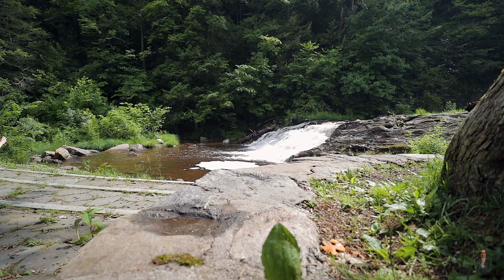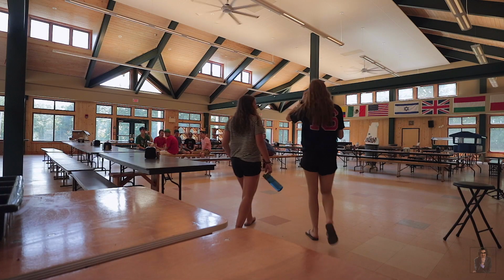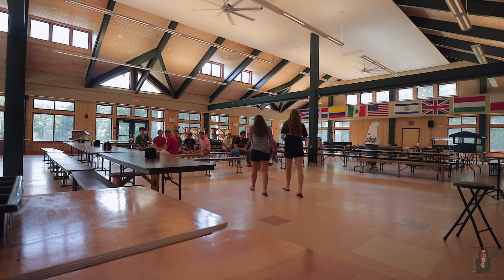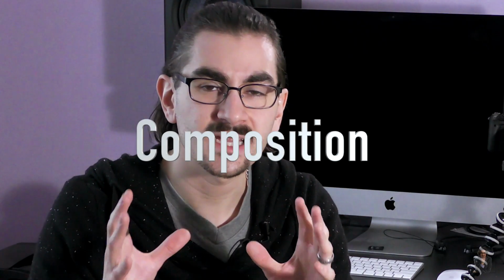But if there's a lot of motion, like if you've got rushing water or a lot of people moving, generally you will accentuate the motion. You'll actually get more cinematic motion by keeping your camera still and letting the actual motion in the scene do the work for you. Look for interesting compositions.